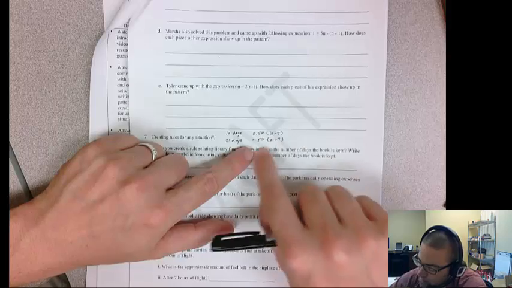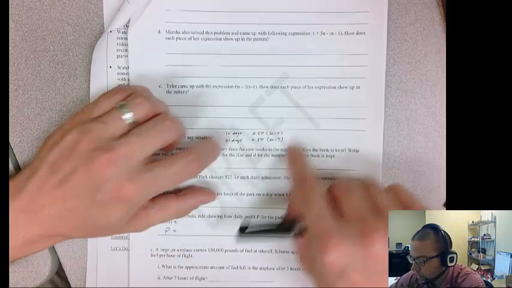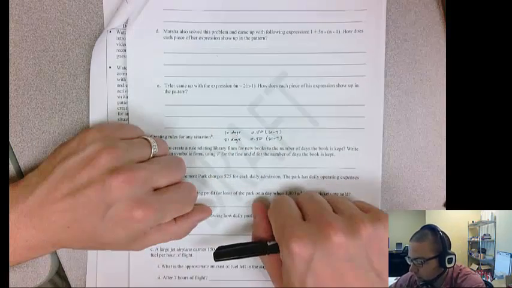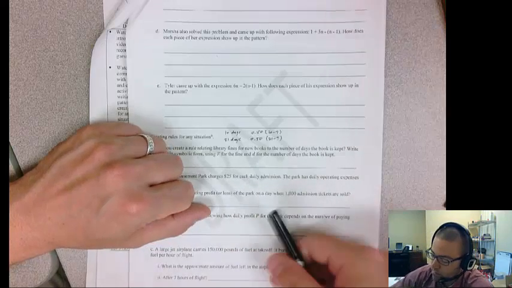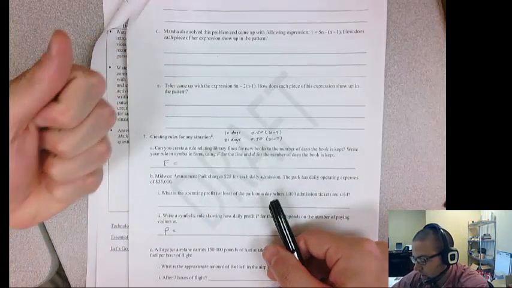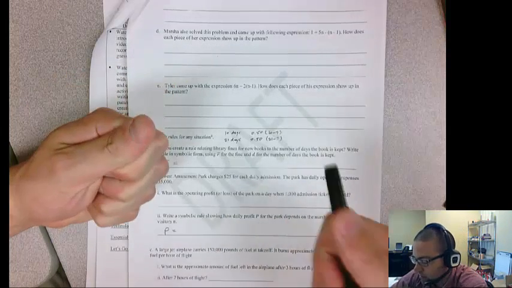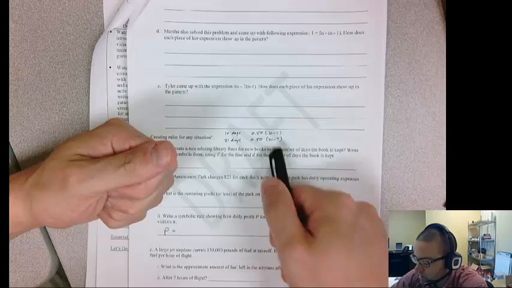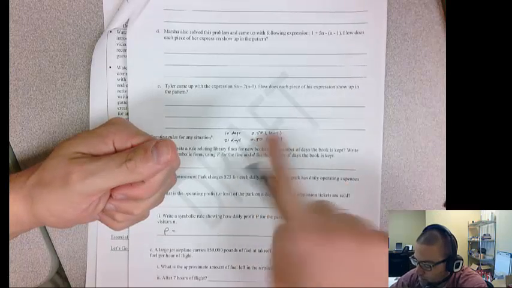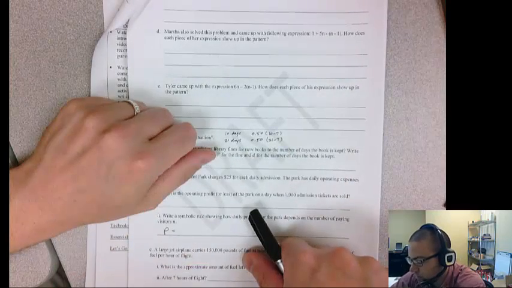So you can kind of see how this is really a concrete example of how it would happen in the real world. So you go to the library, you check out a book, you keep it for 10 days. You're only supposed to keep it for 7. For every day over 7, you have to pay 50 cents. So you're going to have to pay 3 times 50 cents. So you're going to pay $1.50, right?